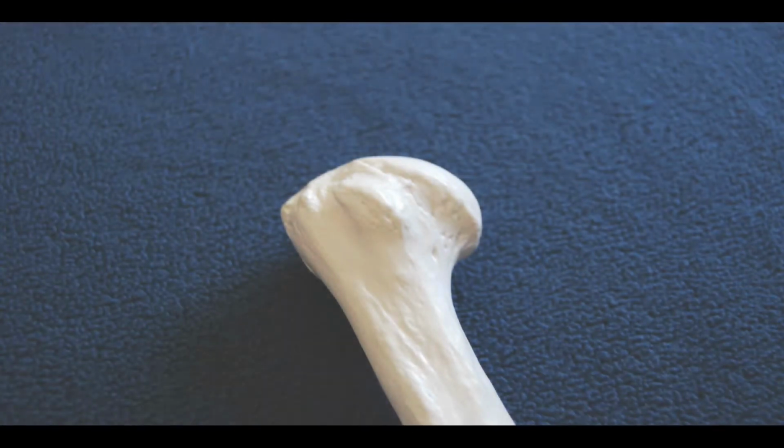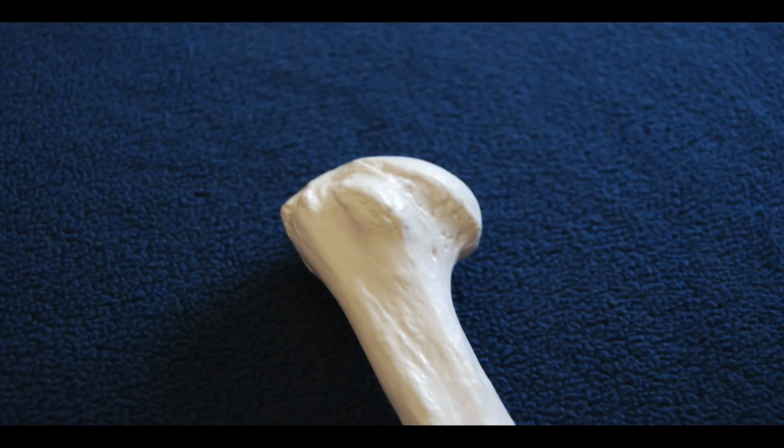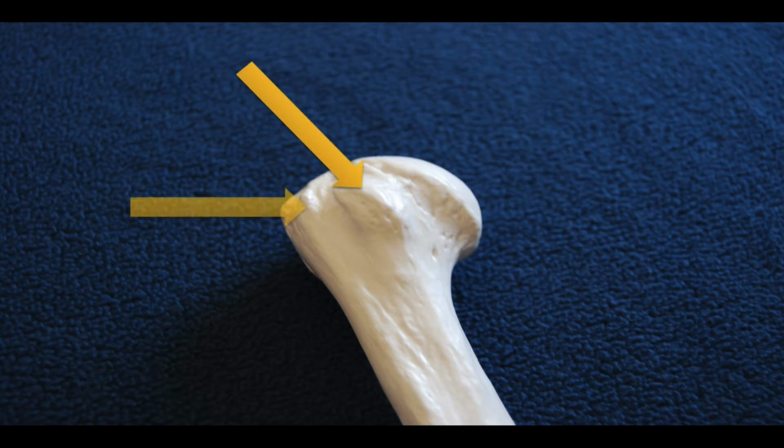So on the screen you can see the proximal part of the humerus. This is the anterior part of the humerus. And there is the lesser tubercle. And then right next to it is the greater tubercle. Between the two, we have the bicipital groove. And the lip of the groove is where the pectoralis major inserts. And then it pulls and performs its actions there.